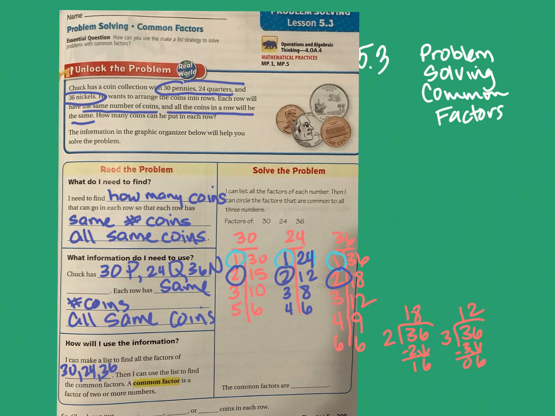Do they all have a 3 as a common factor? Yes, they do. 3, 3, and 3. So I could put them in rows of 3 and it would work. I would not be able to put them in rows of 4. While these share, this one doesn't. So rows of 4 won't work. Row of 5 won't work. Row of 6. Ooh, I could do rows of 6. That would work because they all share that common factor.